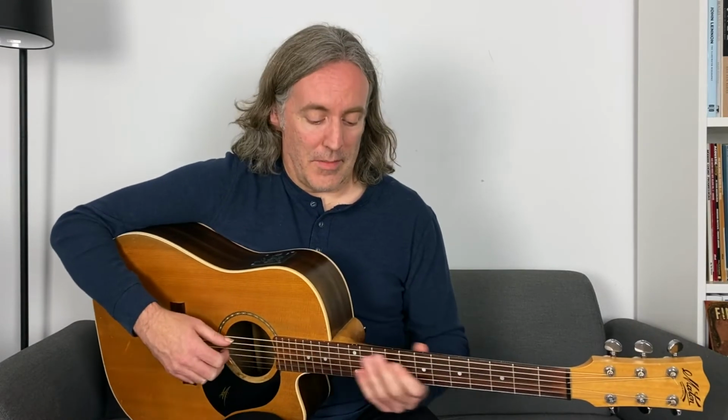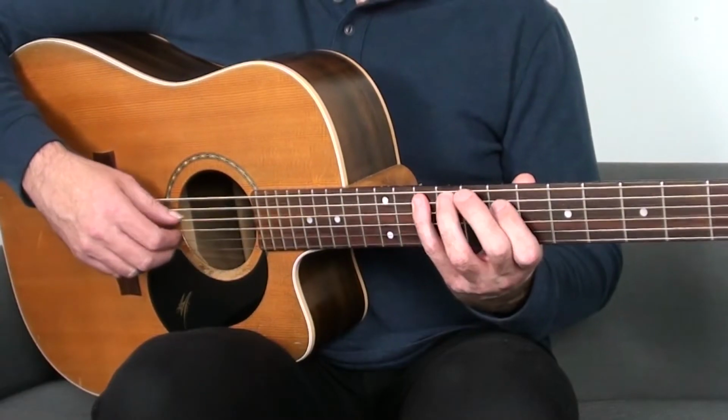Okay, so let me play you the melody with just the fretted notes so you can hear, by comparison, how it sounds with the open strings as a whole. So here's the melody, fretted notes.